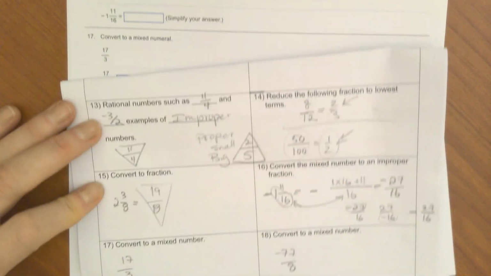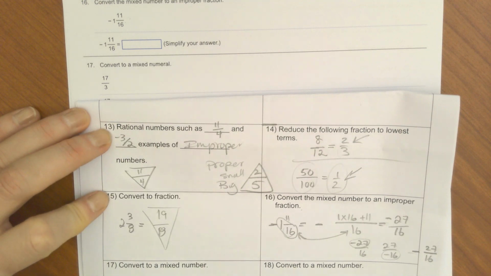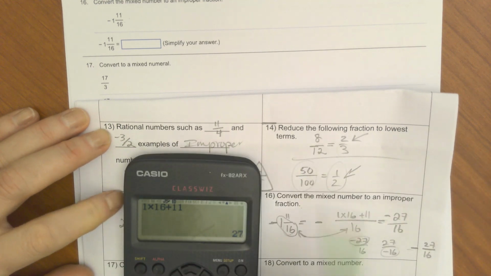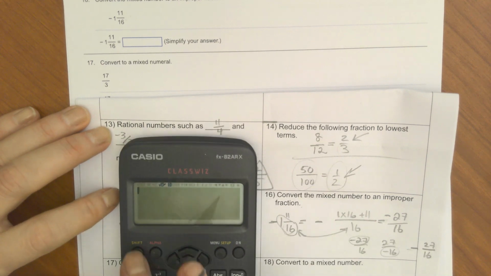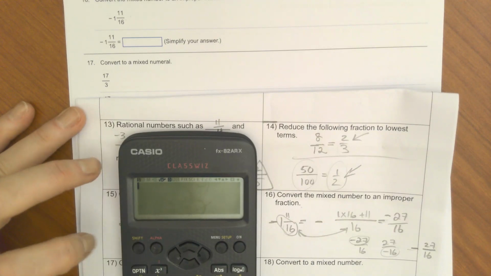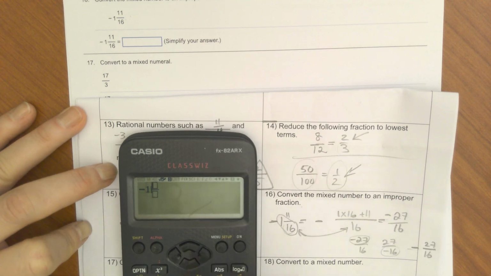17. What does 17 say? 17 says convert to a mixed number. Oh, I forgot to show you. If you're using your calculator for this, this button does just a fraction with 2 parts. If you go shift and you can see the yellow, it goes 3 parts. I can go -1 there, 11 here, 16, and I can go equals, and it will give me that.